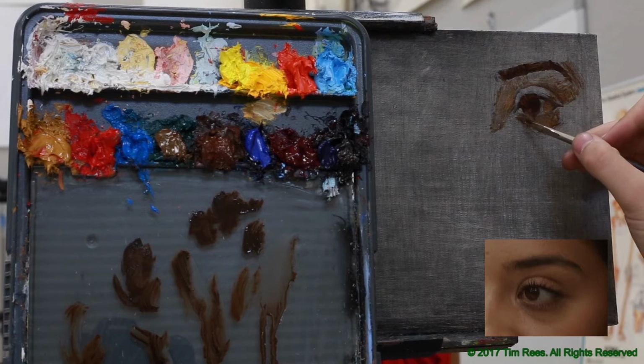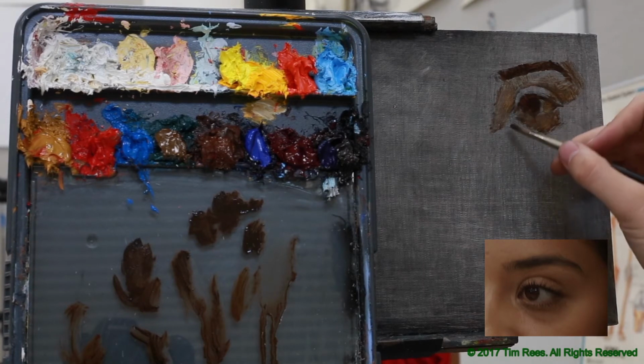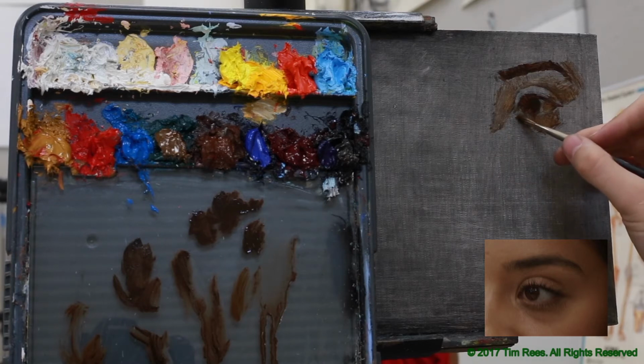But if you do find yourself wandering too much, I would actually encourage you to paint a smaller area instead of a larger area. So maybe just the eye and the eyelids.